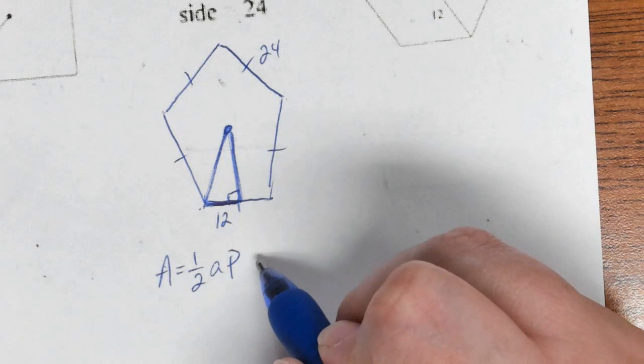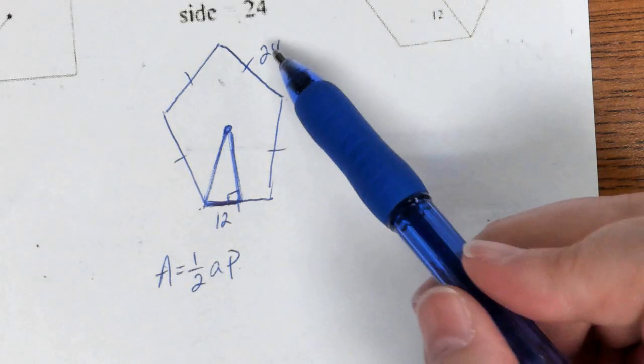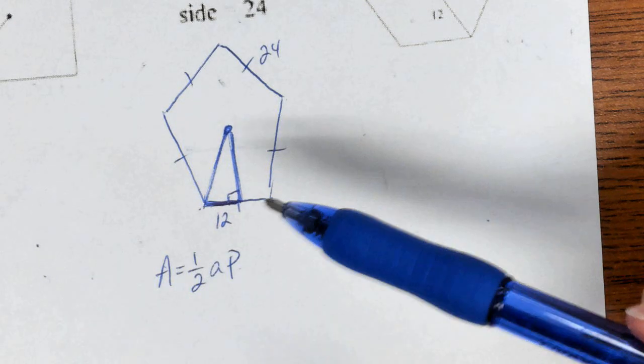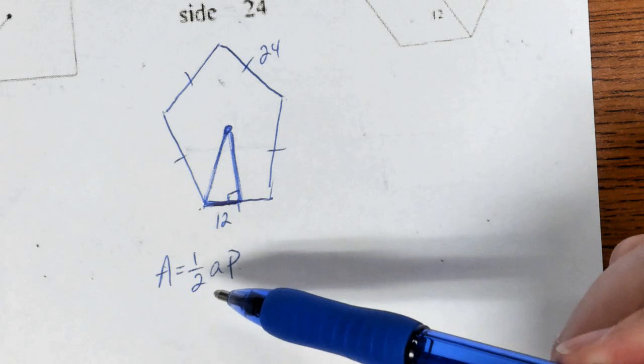we can easily find P, right? Because if I have one side and they're all the same, 5 times 24 will get me the perimeter. But I need to find the apothem.